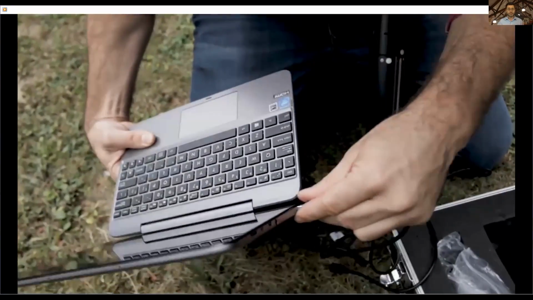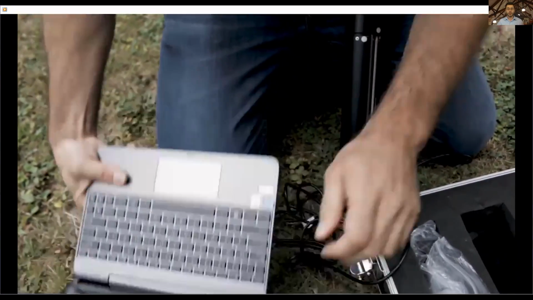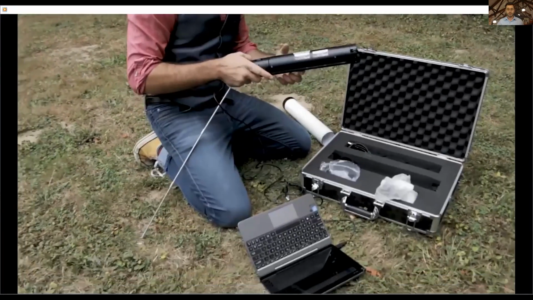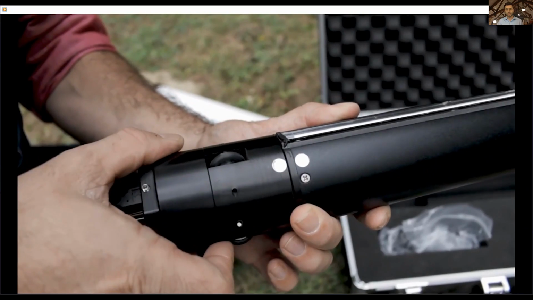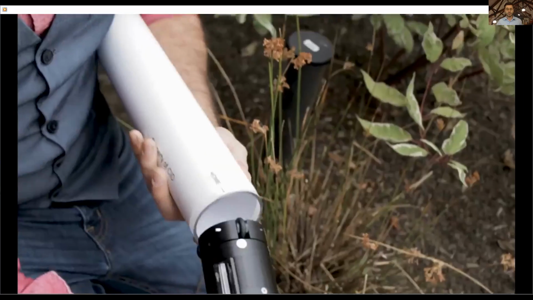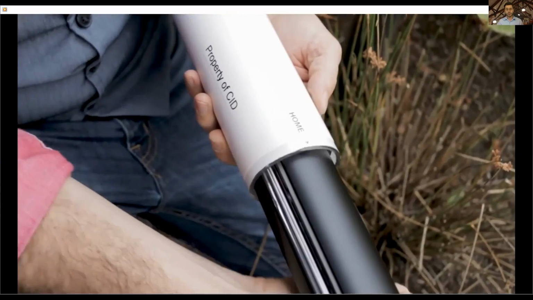And then it's pretty simple. This is actually the laptop right now that we are providing with the CI-600. And it's fairly plug and play. Once you do a calibration, this is the home position. You stick it into the calibration tube.